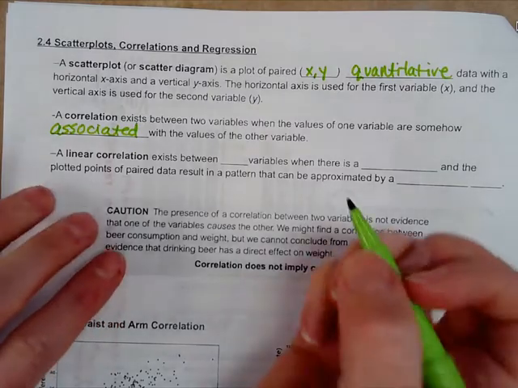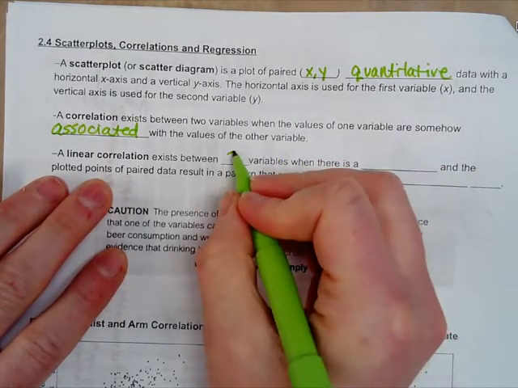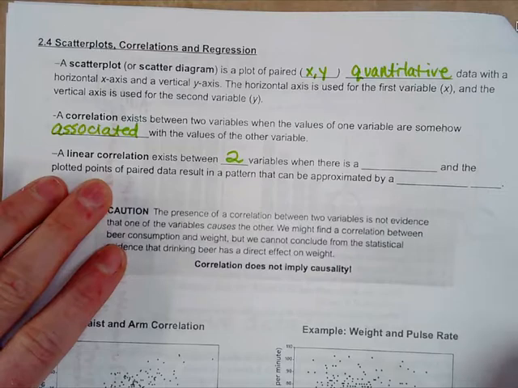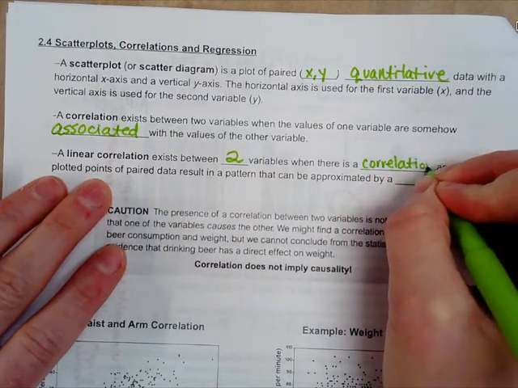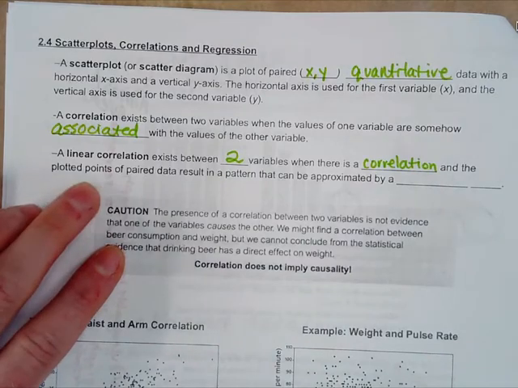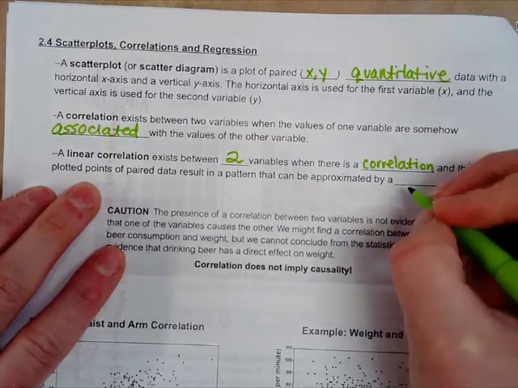A linear correlation exists between two variables when there is a correlation and the plotted points of paired data result in a pattern that can be approximated by a straight line.